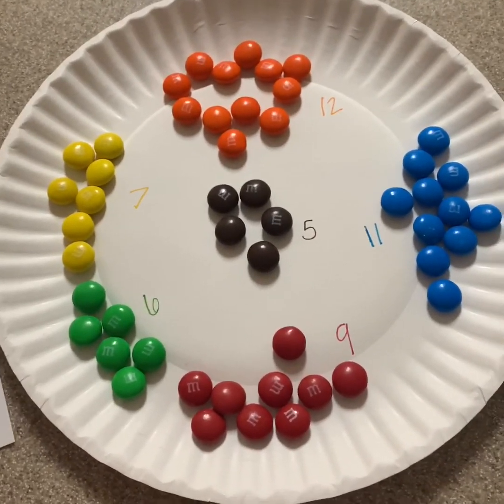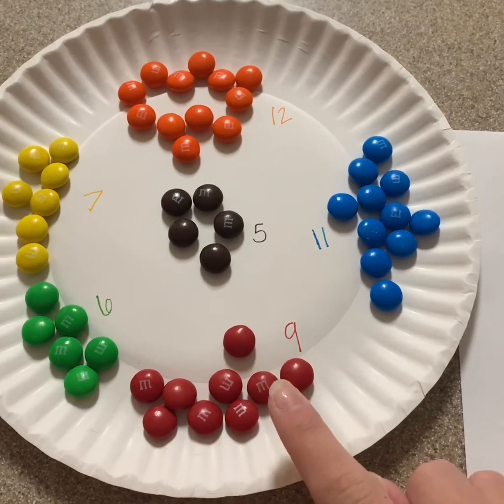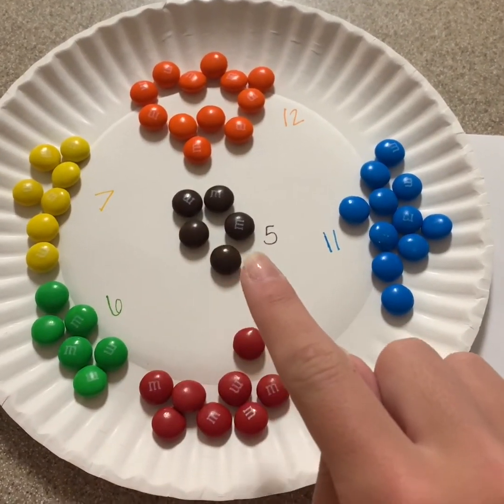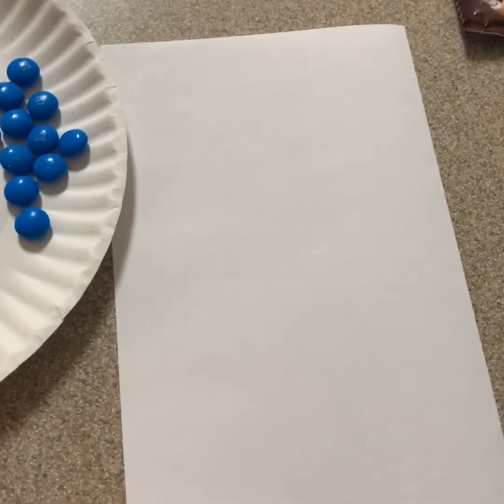So if we were to write these as fractions now, we would have 11 out of 50, 9 out of 50, 6 out of 50, 7 out of 50, 5 out of 50, and 12 out of 50. So I'm going to come over here to my paper and write those down.